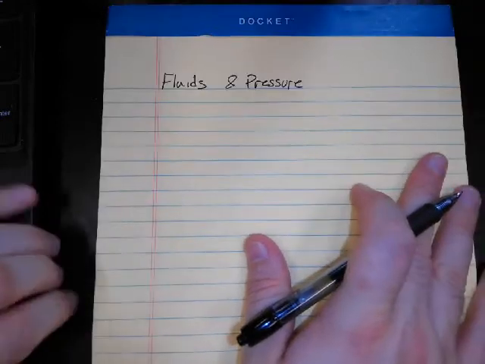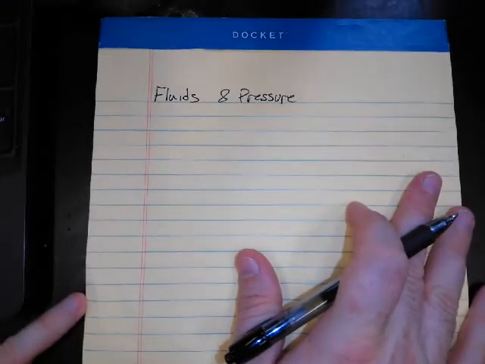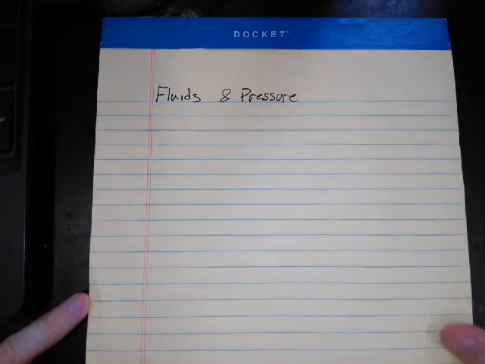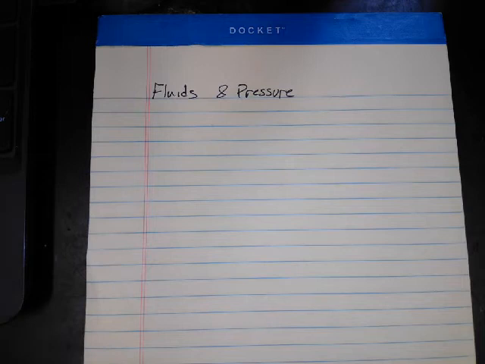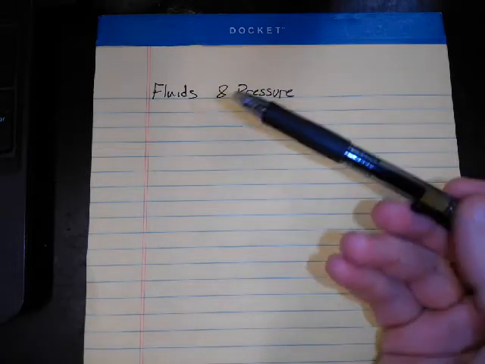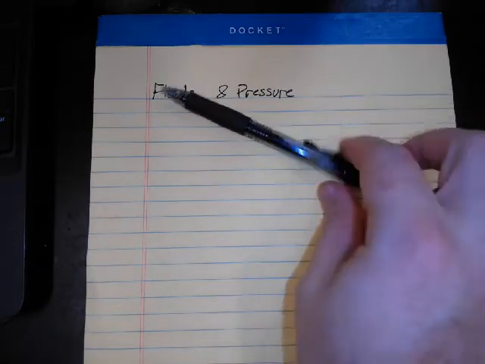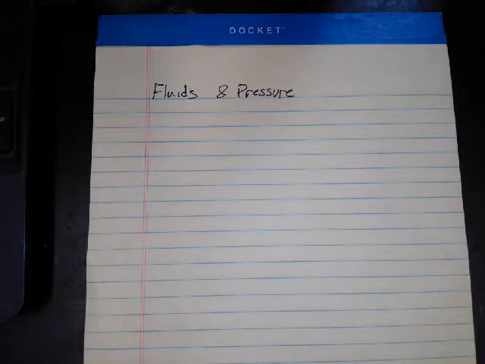Hello, everyone. This is the last stuff of the semester, fluids and pressure. So, what we're doing here is extending stuff that we've already known about the motion of objects, and we're going to extend it to stuff that's a fluid, stuff that we can't treat as distinct objects like this ink pen. Instead, we have to treat it more like a flowing substance like water.